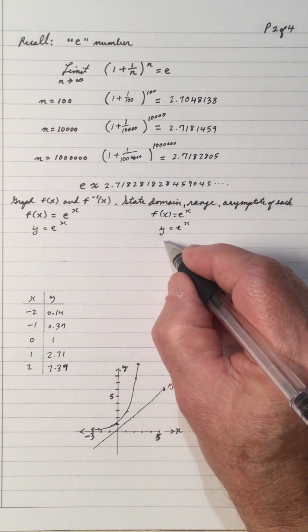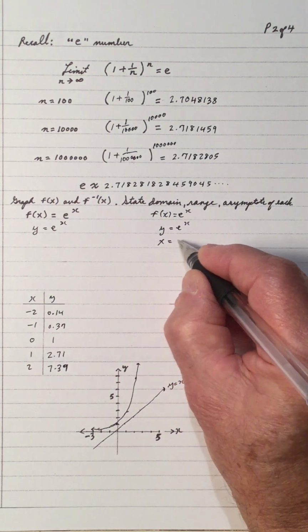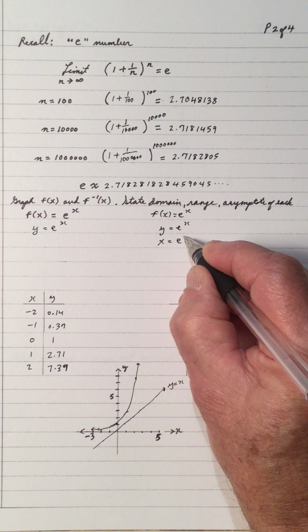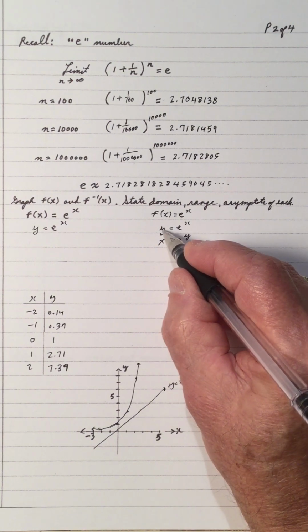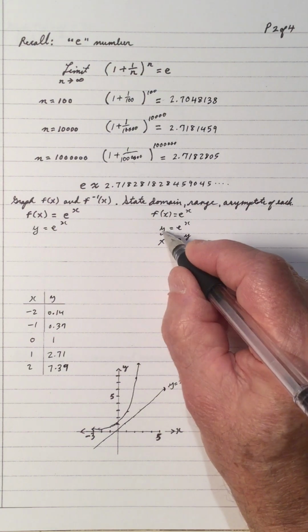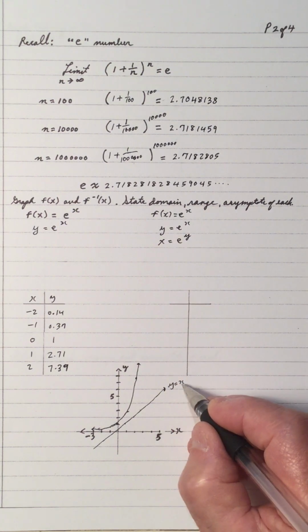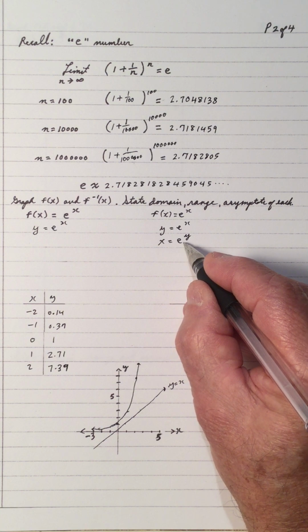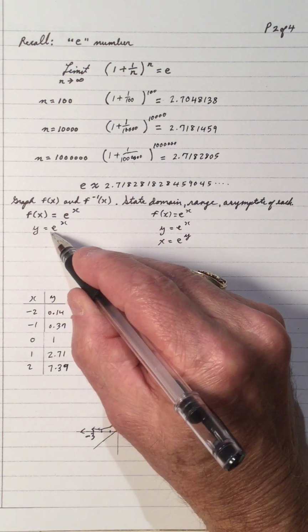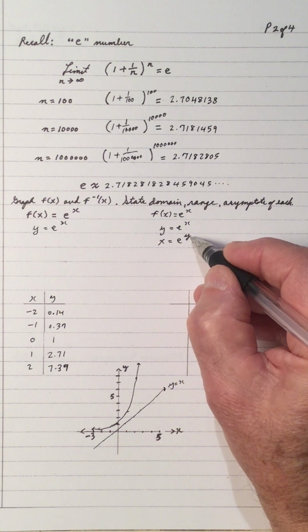When you reflect in that line, the x becomes a y, and the y becomes the x. Notice this is the inverse function. So we have y equals e to the x, and this is x equals e to the y.